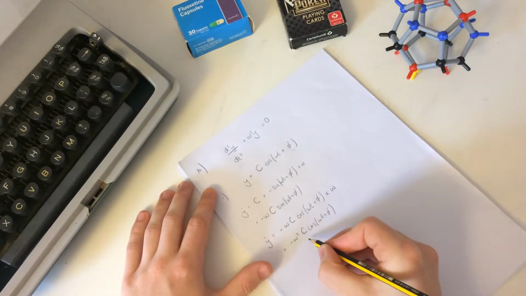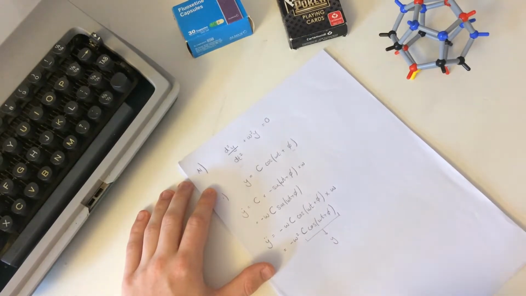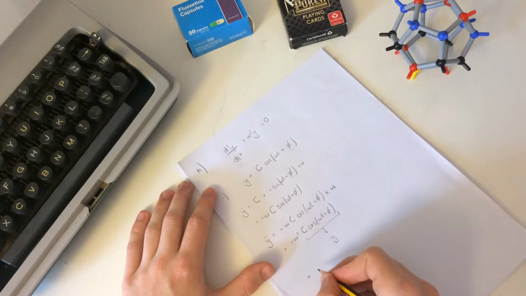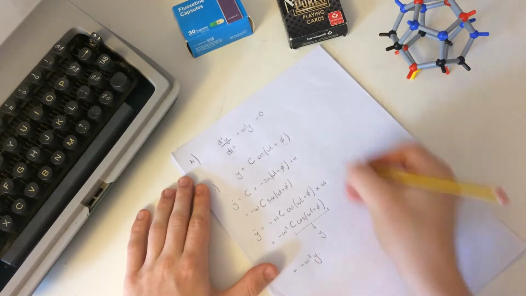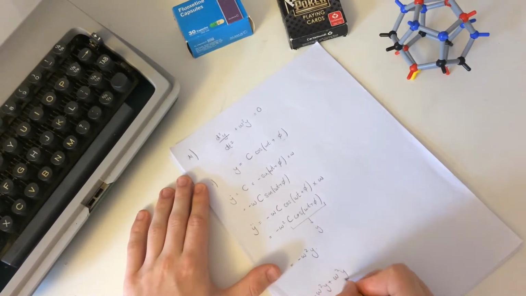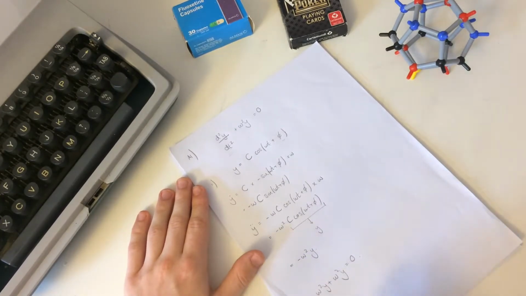Hopefully you'll see now that this is in fact our original y, which is good news, because then the double derivative with respect to time of y is just minus omega squared y. Let's pop that back into the original equation. We get minus omega squared y plus omega squared y equals 0, which hopefully will need no proof. We can take that as read. Smashing. So yeah, there's our general solution to part 1.